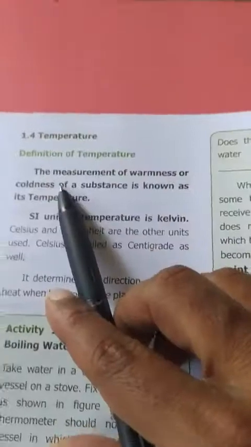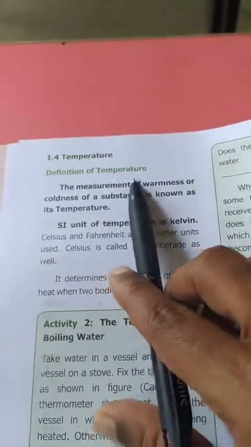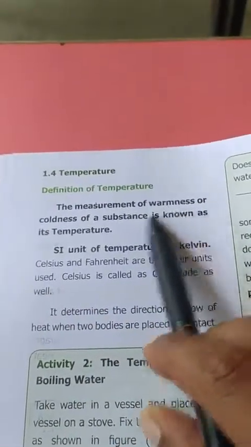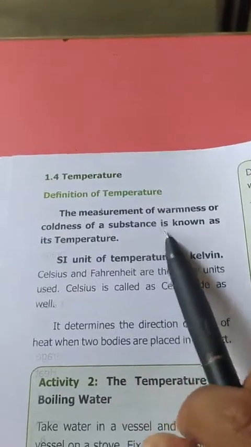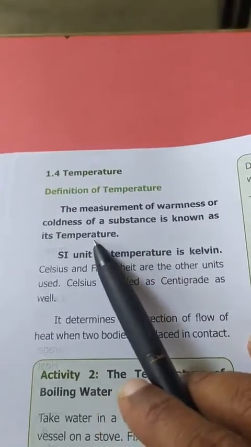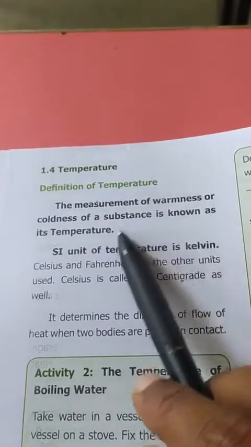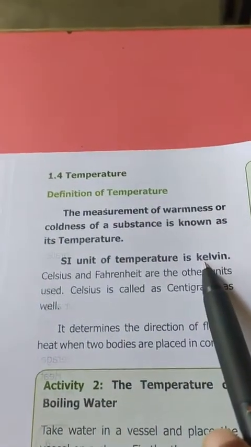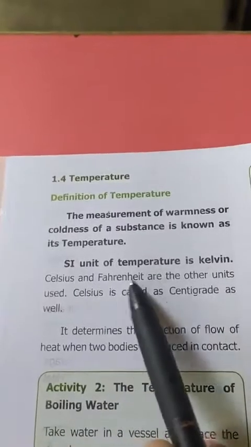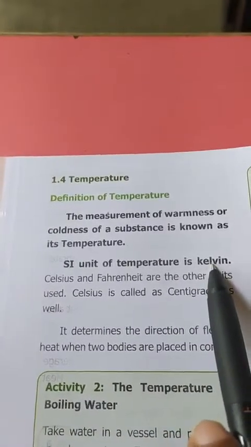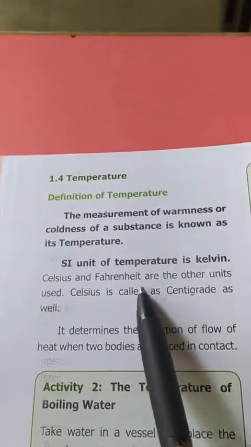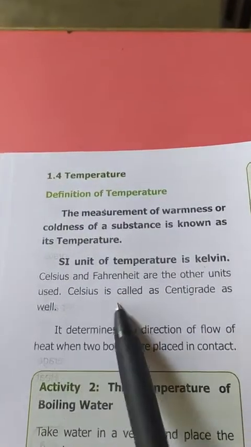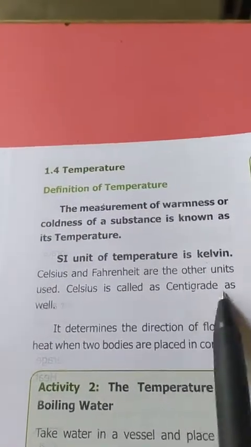So what is temperature? So, definition of temperature. The measurement of warmness or coldness of a substance is known as its temperature. Measurement of warmness or coldness. The SI unit of temperature is Kelvin. SI unit of heat is joule. SI unit of temperature is Kelvin. Celsius and Fahrenheit are the other units used. Celsius is called centigrade as well.